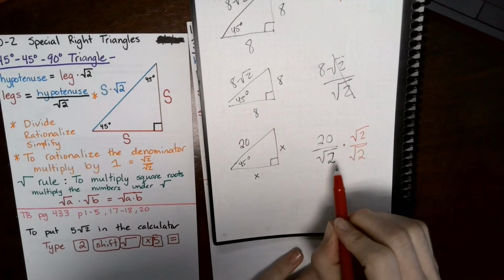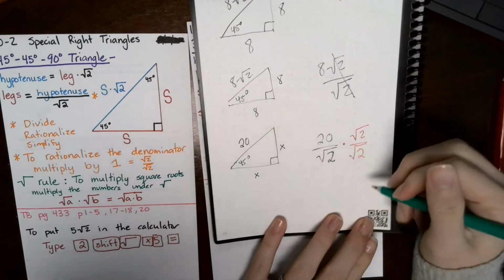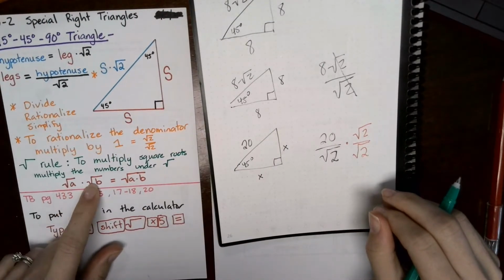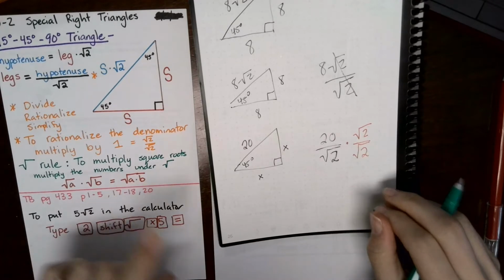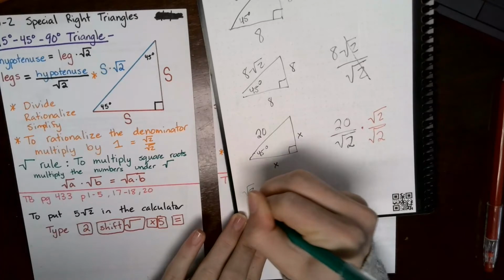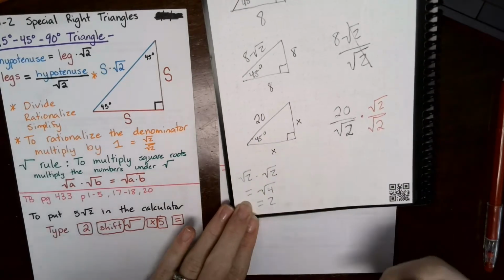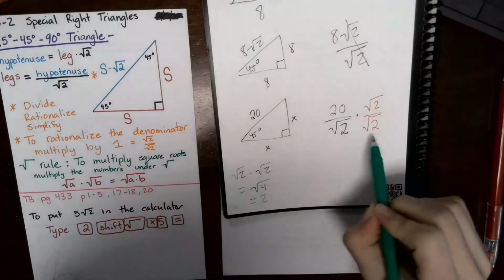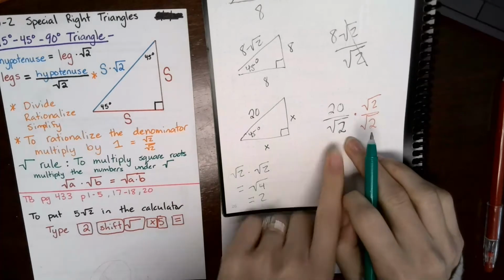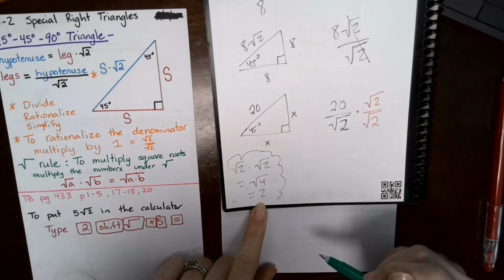Now, when I do square root of 2 times square root of 2, there's some behind the scenes work happening here. Because it says when we multiply square roots, square root of a times square root of b is the square root of a times b. So the hidden work is we're saying square root of 2 times the square root of 2 equals the square root of 4. Well, I know the square root of 4 equals 2. So here's the thing, when we have two of the exact same square roots and we're multiplying them, the square root just disappears. And here's the behind the scenes work that makes it happen.